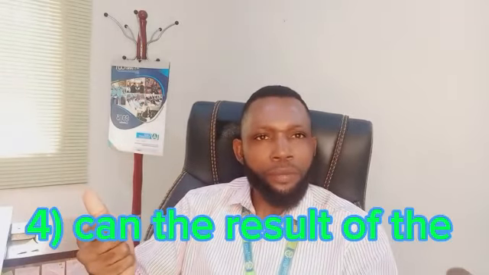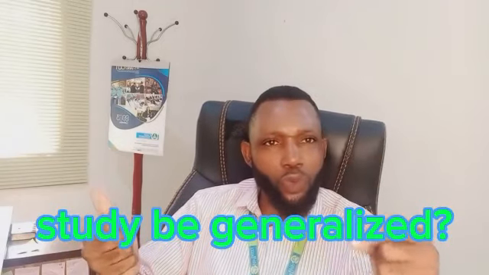Now, another question, number 4, is this. Can the result of the study be generalized? Now, you must also answer this question to know whether the outcome of the study can be generalized. And when we talk of generalized, we are simply saying, can that outcome of the study be applied to a similar situation in another different context? You conduct a study, can we use those findings in a similar context so that you take care of maybe external validity and internal validity?